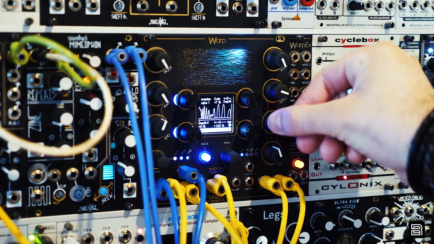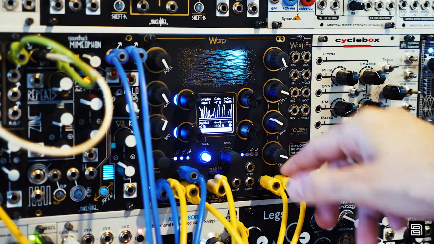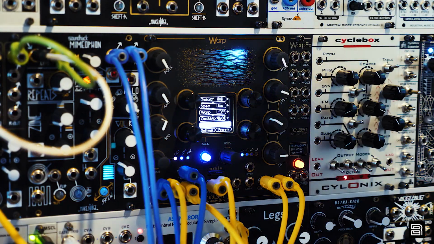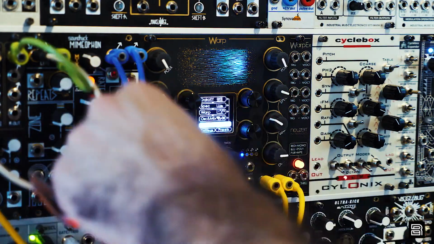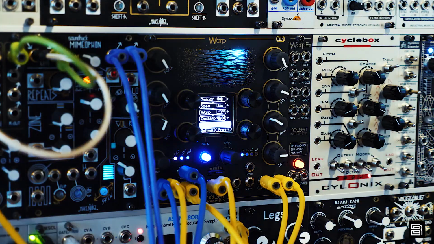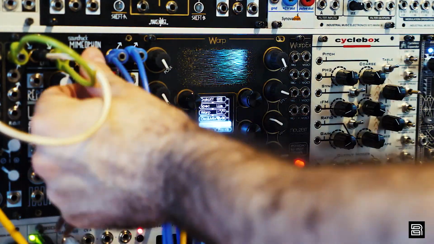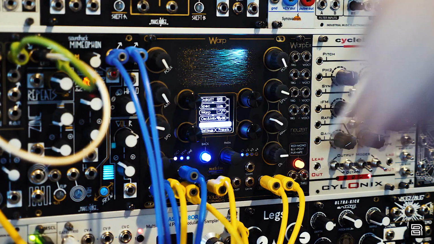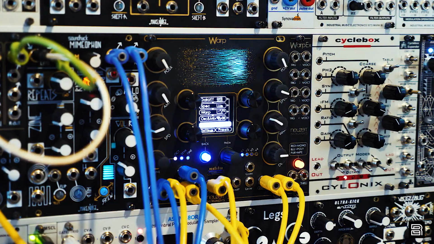And wavetable. Yes! Been feeling the breakcore lately.